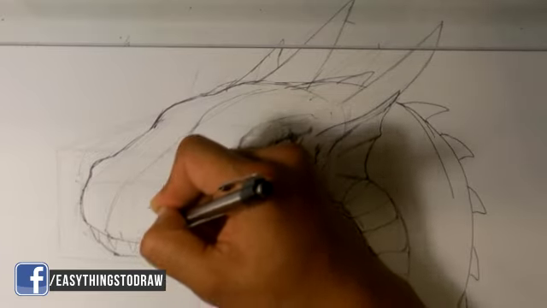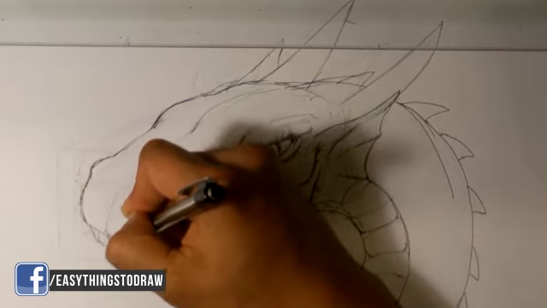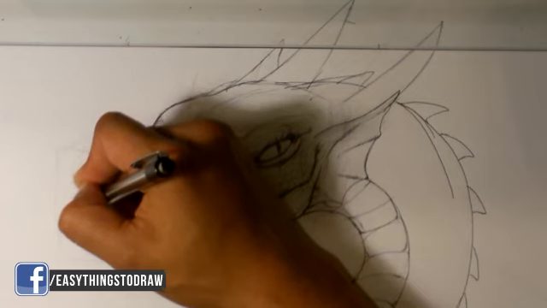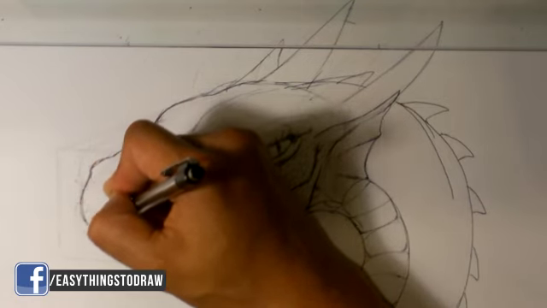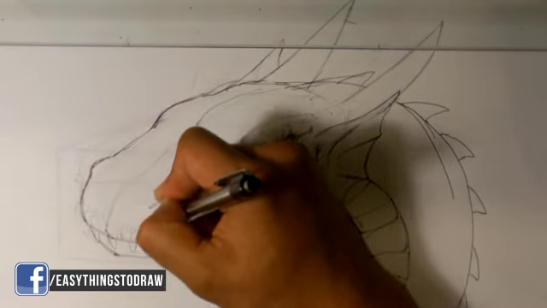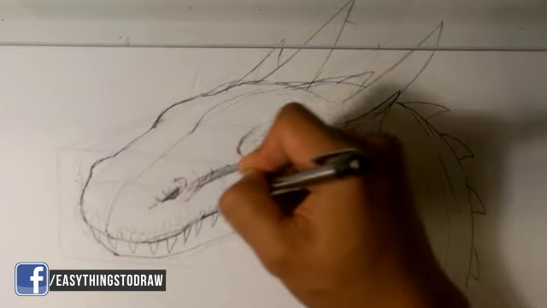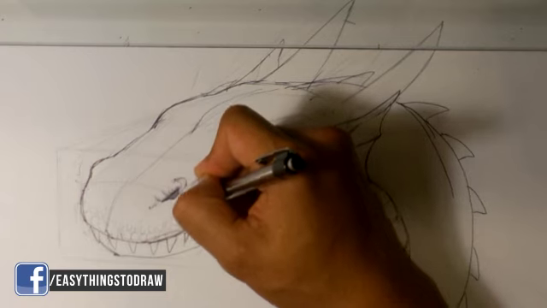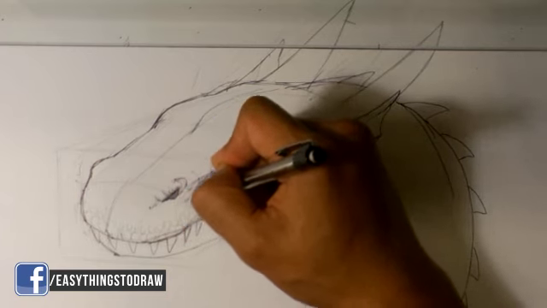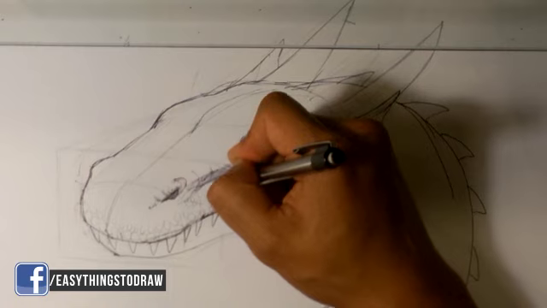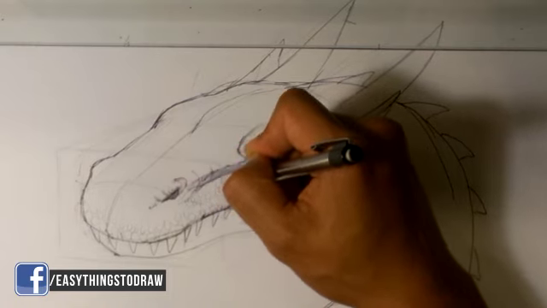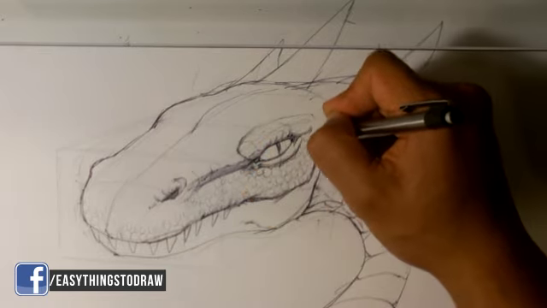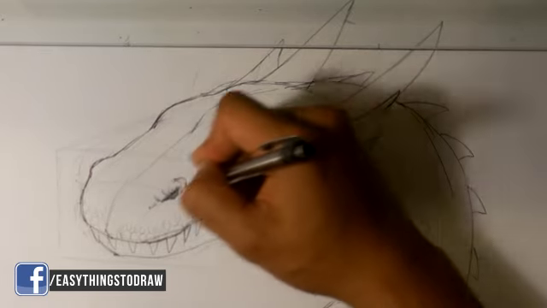I might time lapse this part. At this point, I'm thinking, what did I get myself into? They don't have to be exact. You just have to kind of merge together to form a texture, at least at first glance.